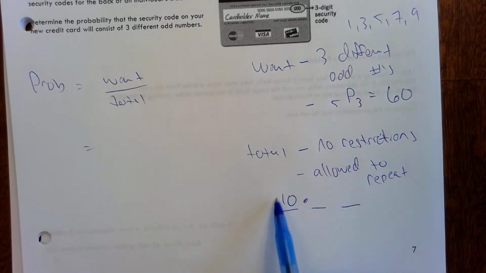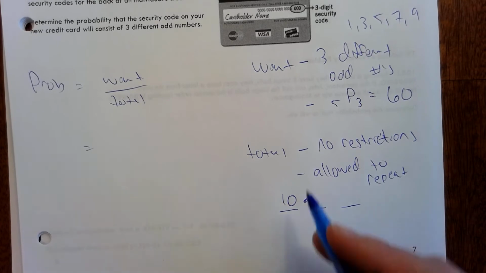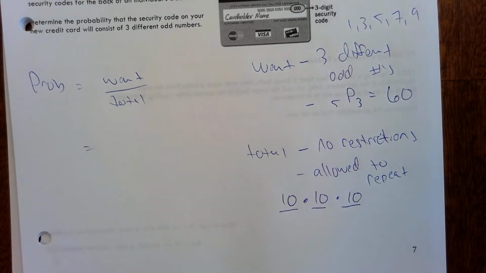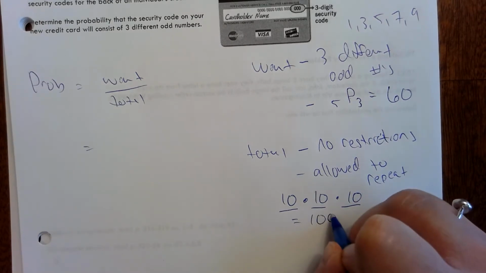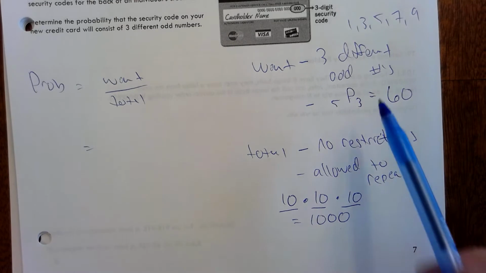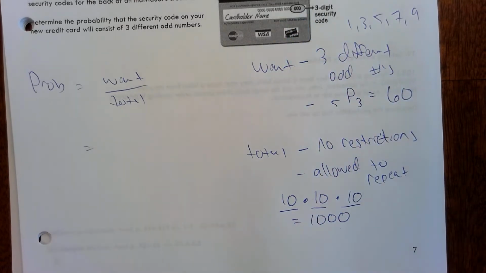And if I'm allowed to use the same number here as I use here, then I still have 10 choices, and still have 10 choices. So I have 1,000 different ways to come up with the security code.